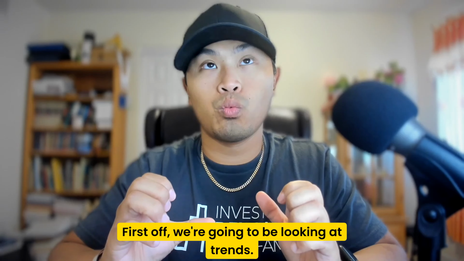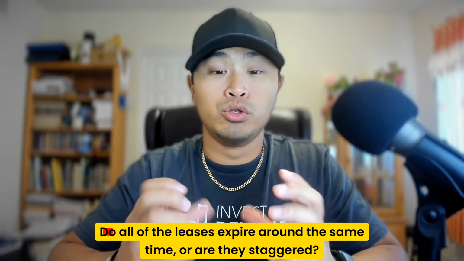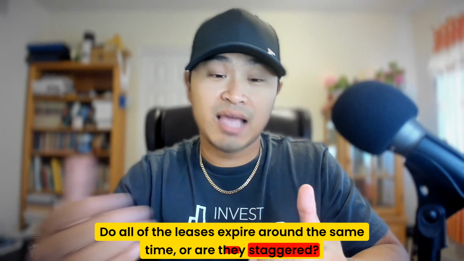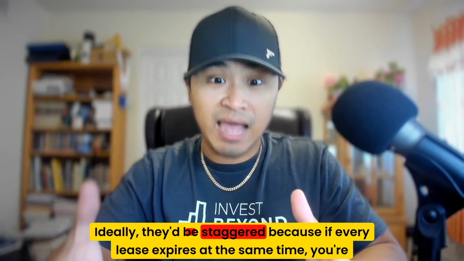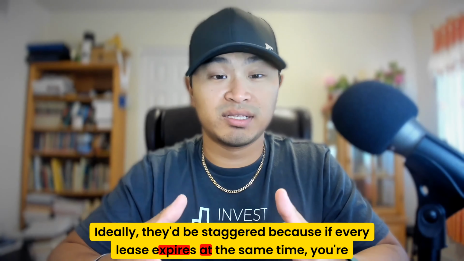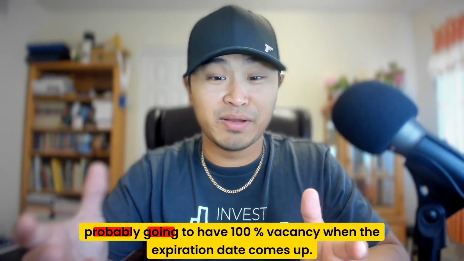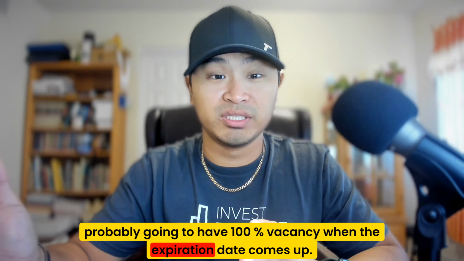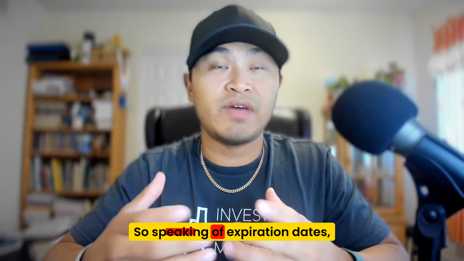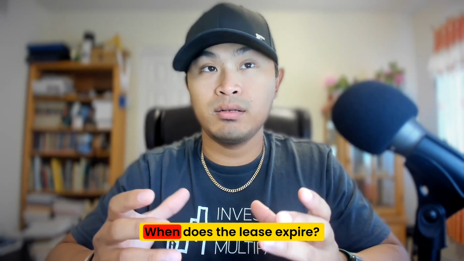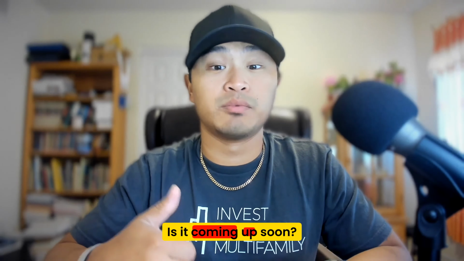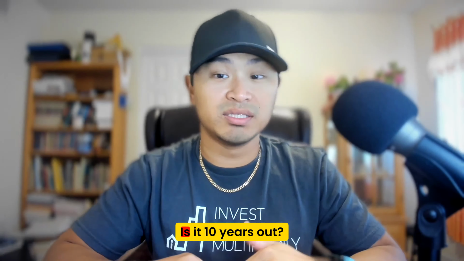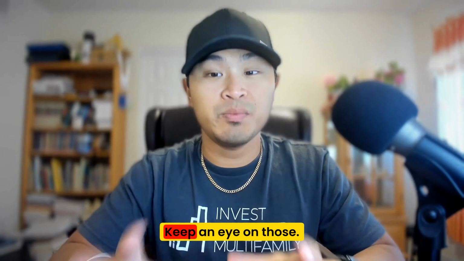First off, we're going to be looking at trends. Do all of the leases expire around the same time, or are they staggered? Ideally, they'd be staggered because if every lease expires at the same time, you're probably going to have 100% vacancy when the expiration date comes up. So speaking of expiration dates, when does the lease expire? Is it coming up soon, or do you have some breathing room in there? Is it 5 years out? Is it 10 years out? Whatever. Keep an eye on those.